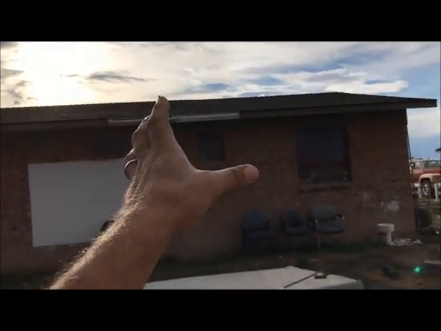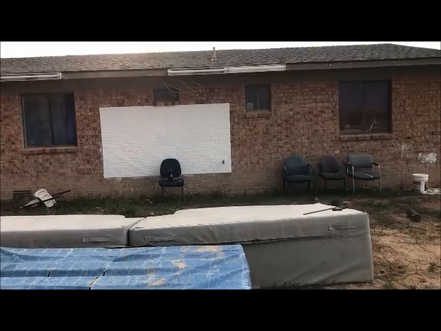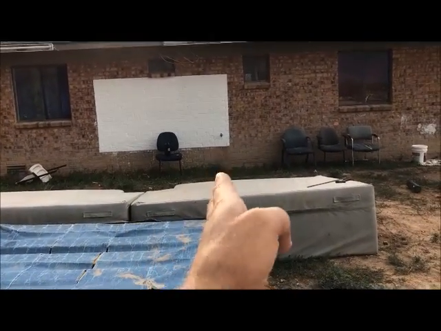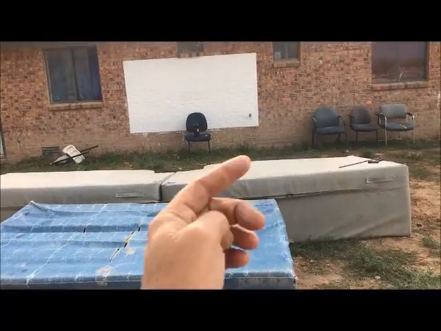Now, the other thing to look at is how much room do you have in your backyard? Now, if your fence is right about here, then you don't have room for the tank to sit this way and the leach field to come behind it. It's going to have to run one way or the other.